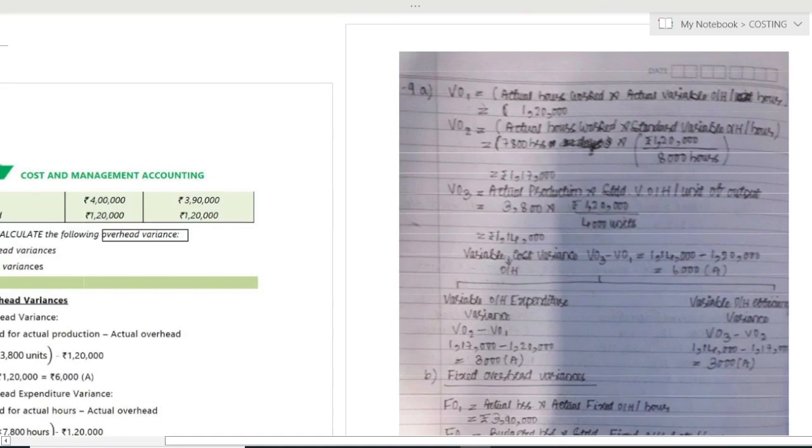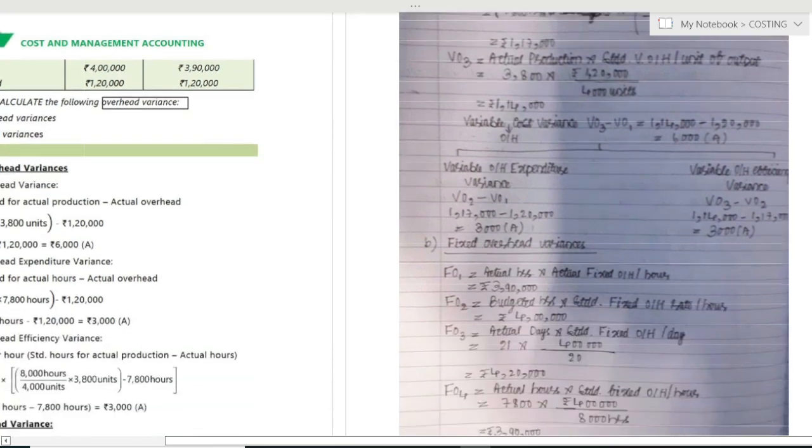First, we have computed the variable overhead variances. Okay, this is the solution. First you have to find all the components of VO1, VO2, VO3. Then you have to prepare the chart. Okay, this is the chart. In this chart we have summarized all the requirements of variable overhead variances.